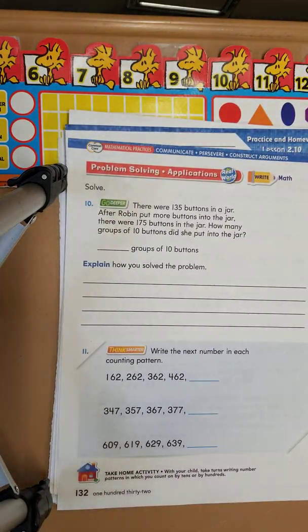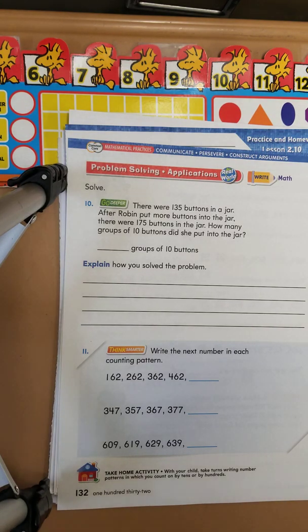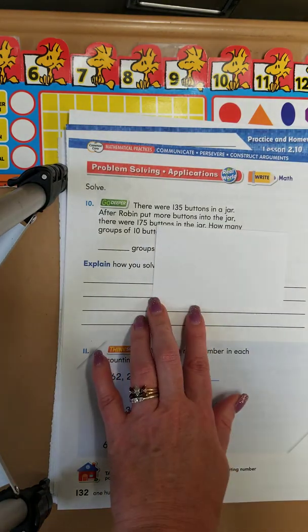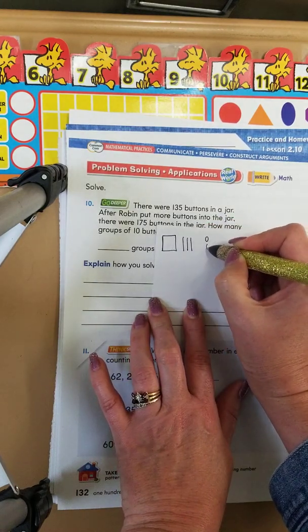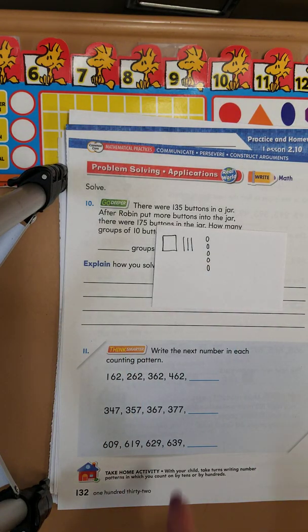Let's look at number 10 together, another story problem. There were 135 buttons in a jar. After Robin put more buttons into the jar, there were 175 buttons in the jar. How many groups of 10 buttons did she put into the jar? All right, well, let's solve this by using a quick picture. For 135, that's how many they started with. Now, Robin put more in until there were 175.